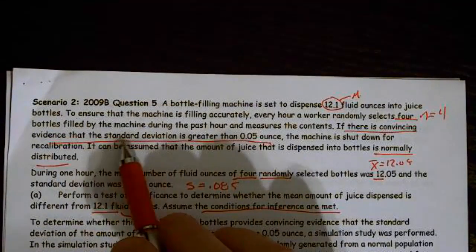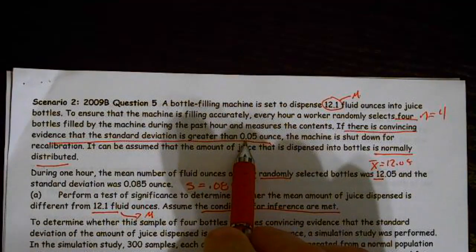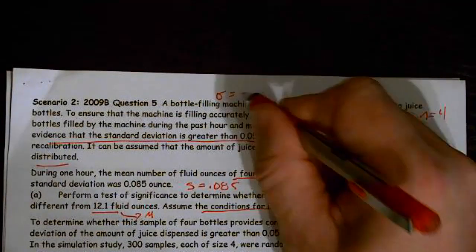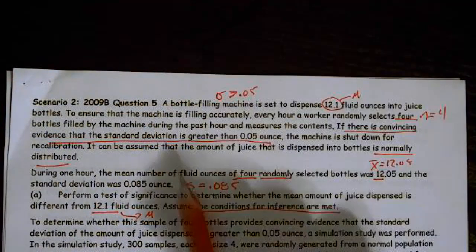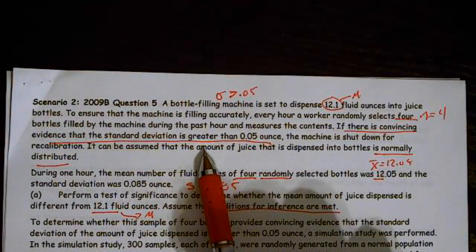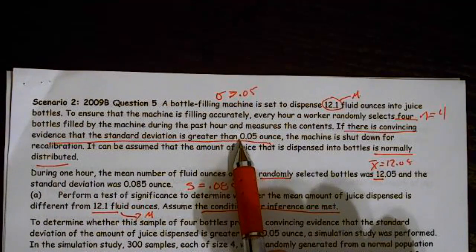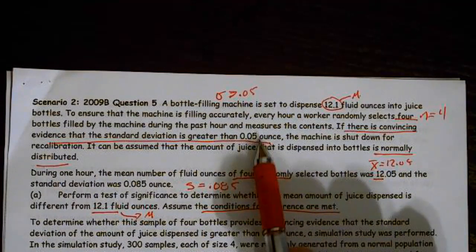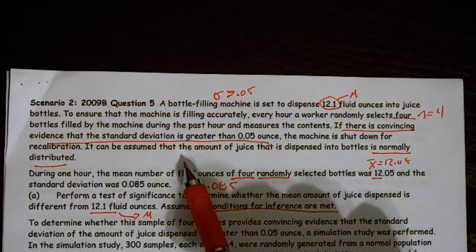If there is convincing evidence that the standard deviation is greater than 0.05, the machine is shut down. So if our population standard deviation is greater than 0.05, we shut the machine down. That's interesting, and what's interesting is we bring this up now, but we don't address this in part A. We're going to address this later, but that's important information. I wish they'd put it closer in part B, but here it is in part A, and we are going to have to refer back to this. The machine is shut down for recalibration.